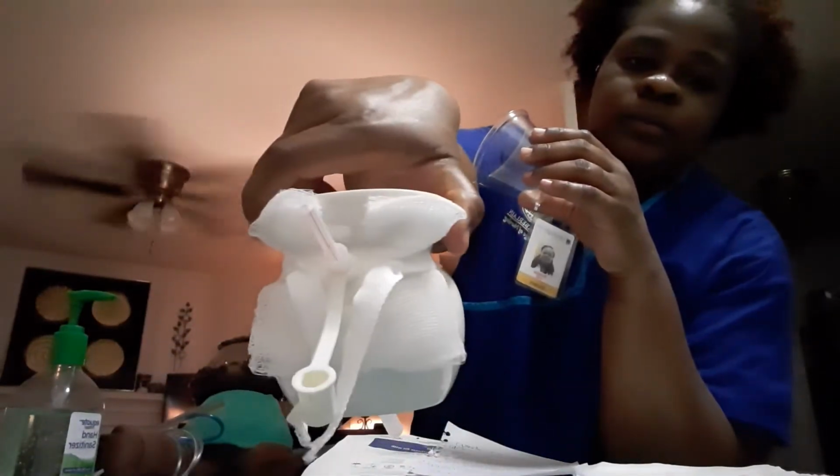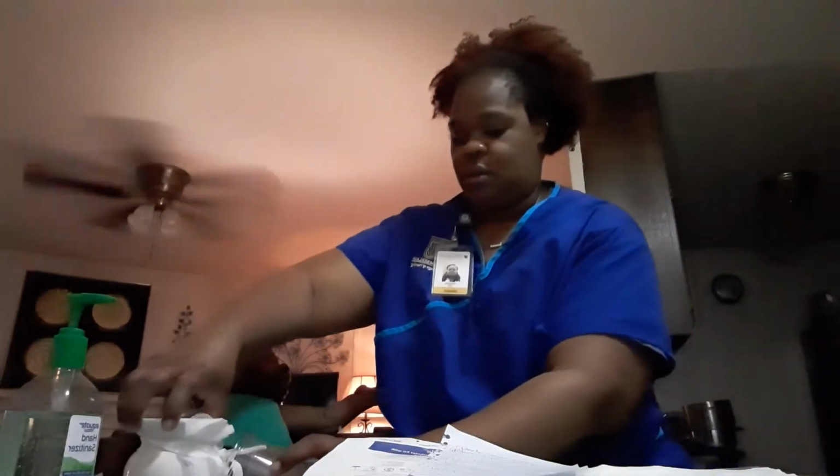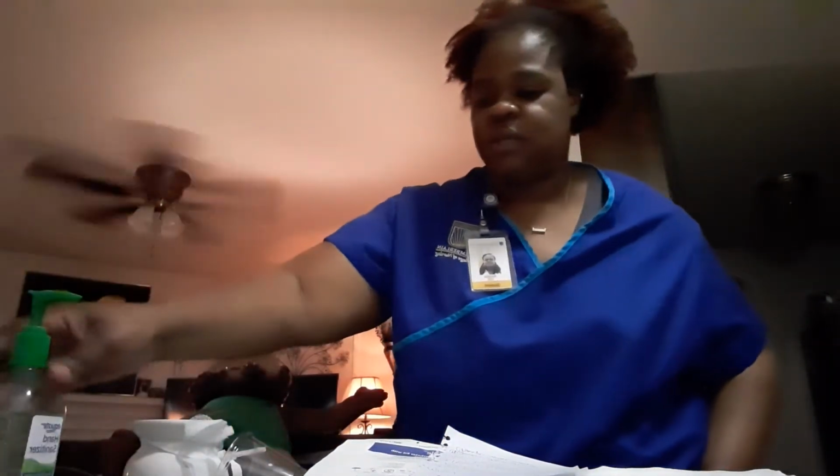I have my trach set up here. This is a straw, and this is my trach mask. I have hand sanitizer. I have protective eyewear. I have a mask. I have my order, my trach suction kit, my new in-ear cannula. It's just in some paper. And then my trach care kit here. So I get this a little bit more so you can see what I'm doing.